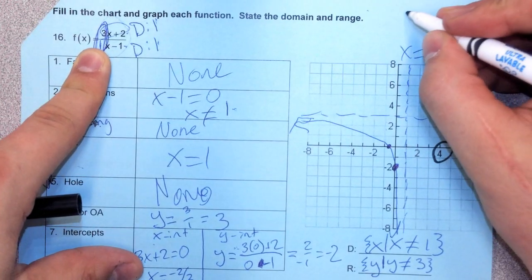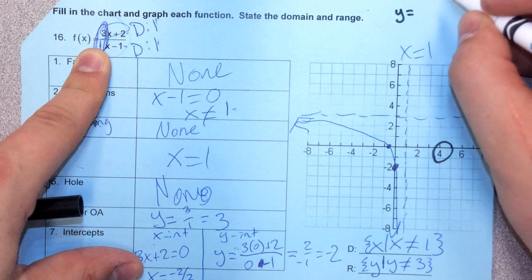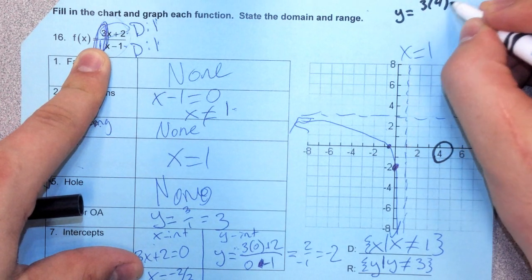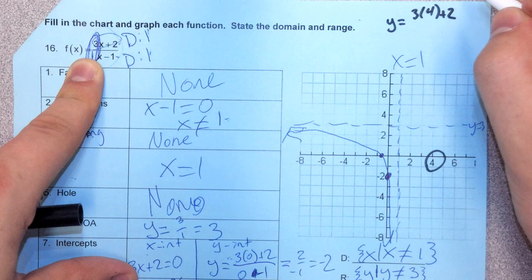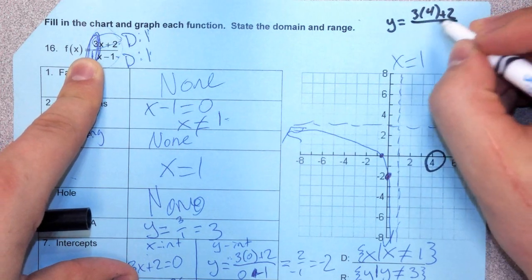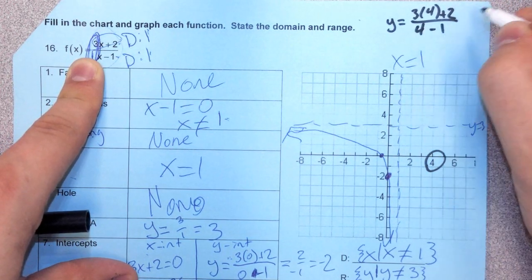So let's do that. With 4, let's actually scoot down. So y equals 3 times 4 plus 2 on top, and then we've got 4 minus 1.